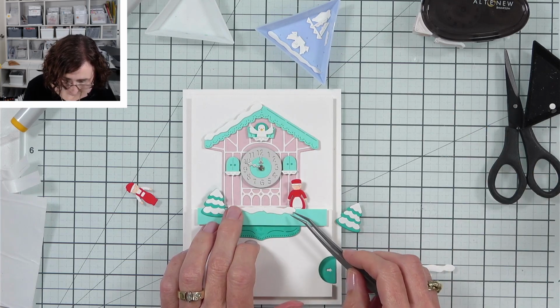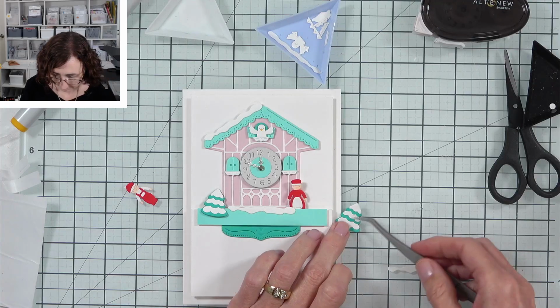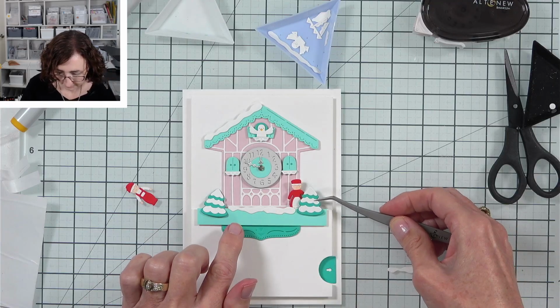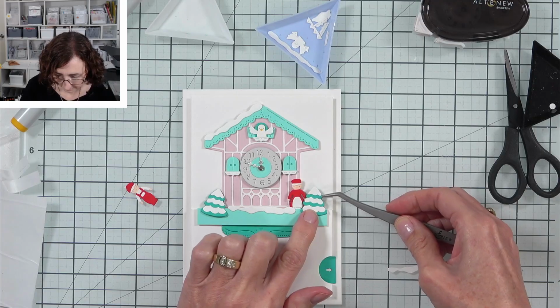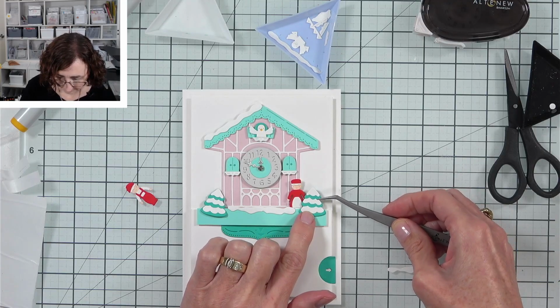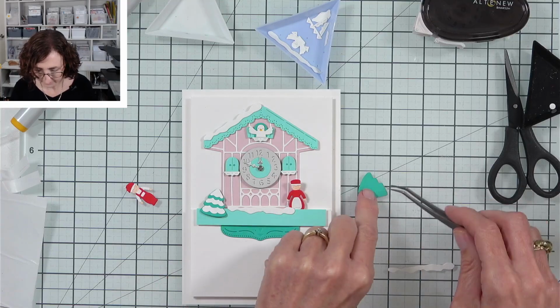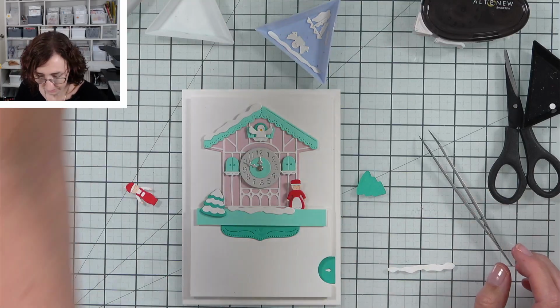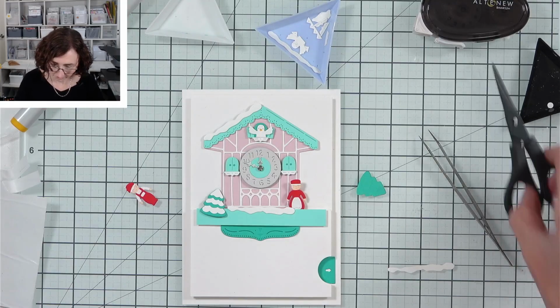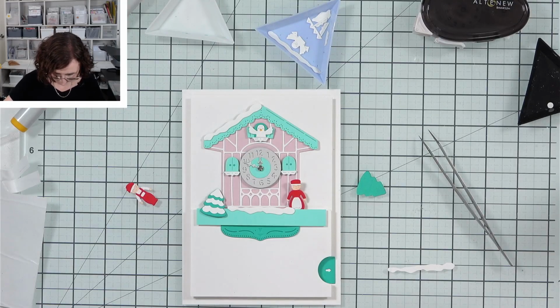Okay. Presents would look really good here too. What I'll do is I might build up the back of this just so it's not too floating in the breeze.